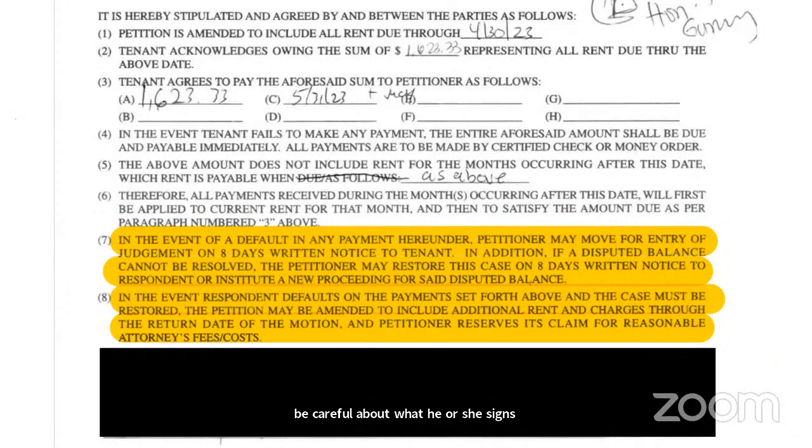A stipulation is an agreement between both parties. So the tenant does have a say in what they want written under the stipulation. These pre-written stipulations are what the landlord's attorney carries. The tenant could ask the court attorney, can I get a stipulation? So he or she will have input on what they want in their agreement. Next slide.